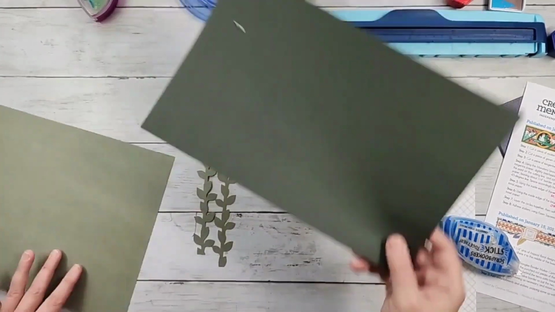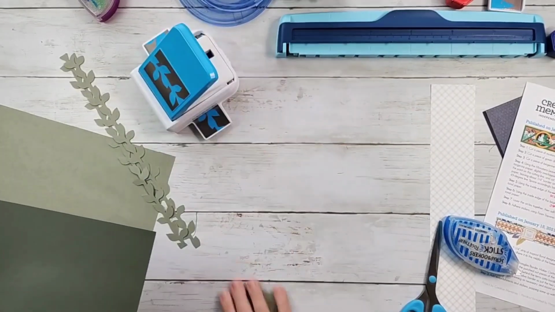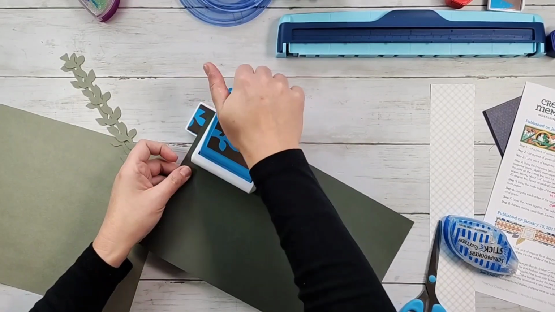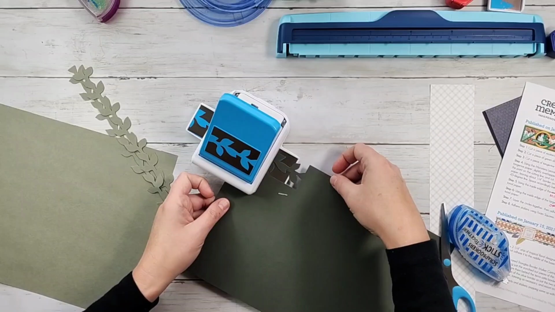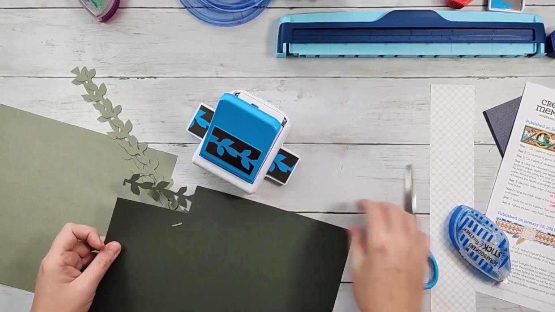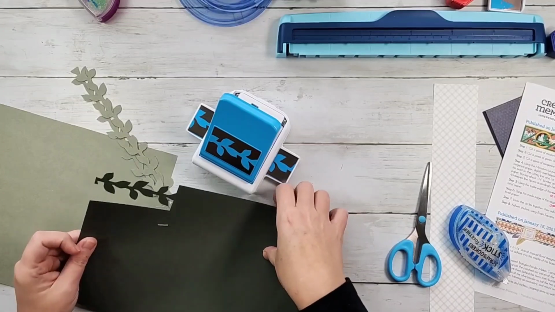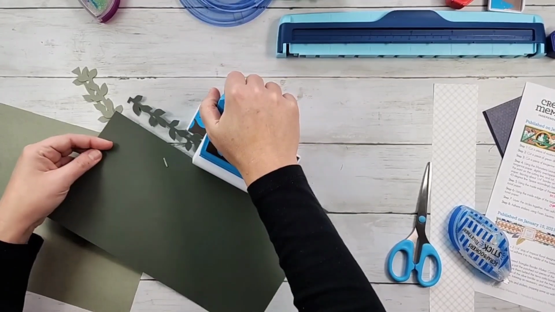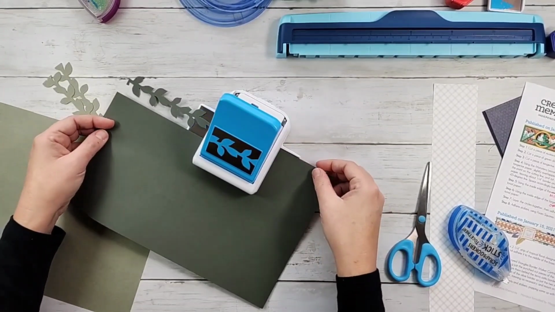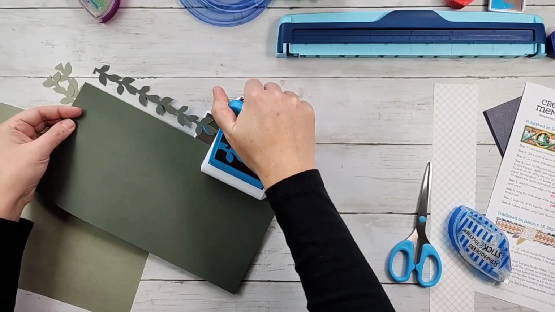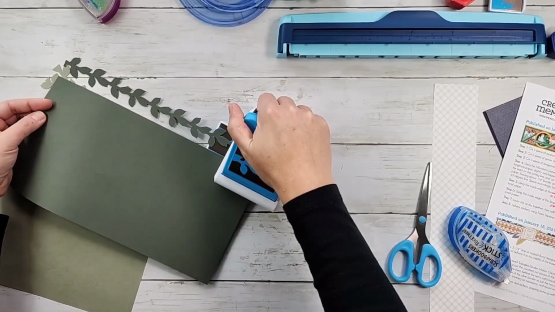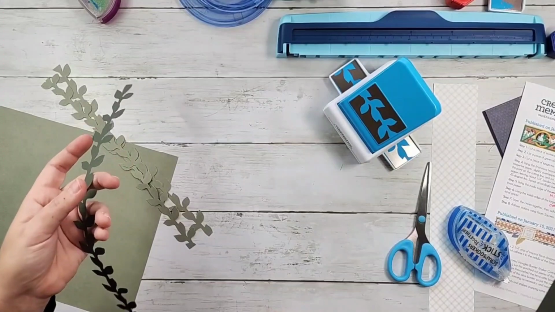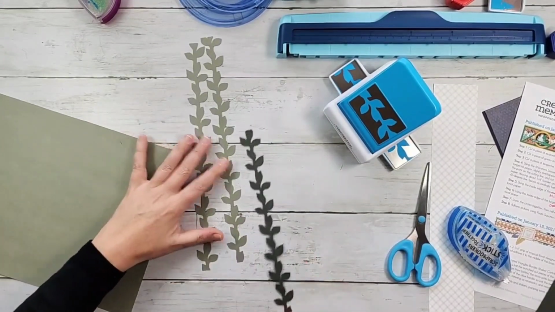And now I'll make a third punch with the darker color. And I just picked a random spot to start with this one. You, of course, might be using the Border Maker system to punch. So here we go.